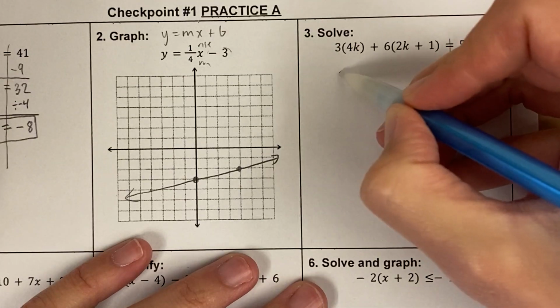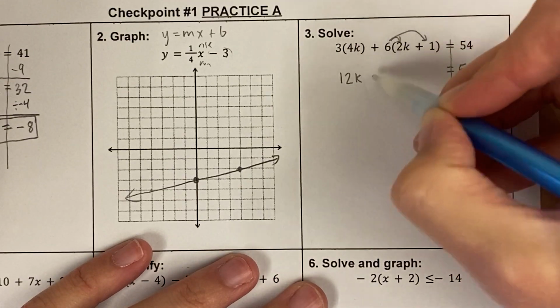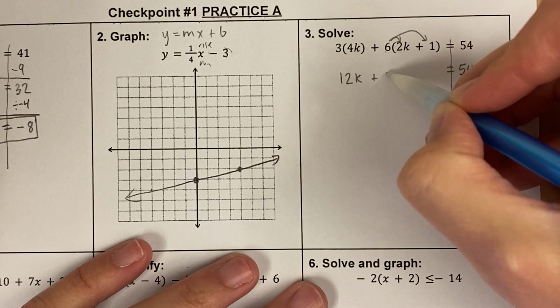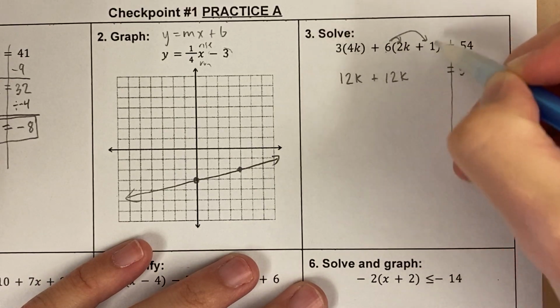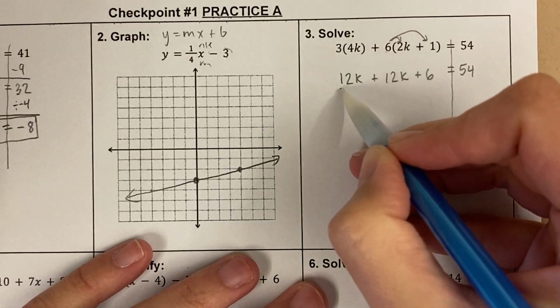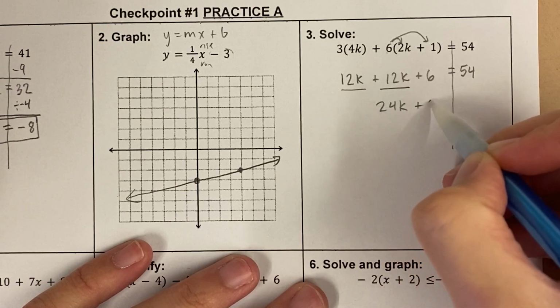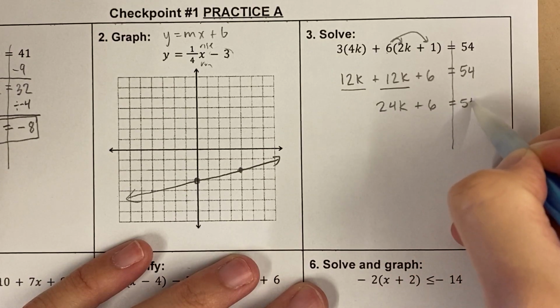3 times 4k is 12k. Now here I'm distributing into the parentheses. So 6 times 2, that's 12k. 6 times 1, that's 6. Everything's positive here. I have some like terms. 12k and 12k are like terms. So that's 24k plus 6 equals 54.